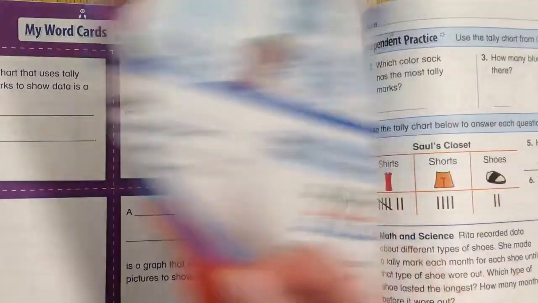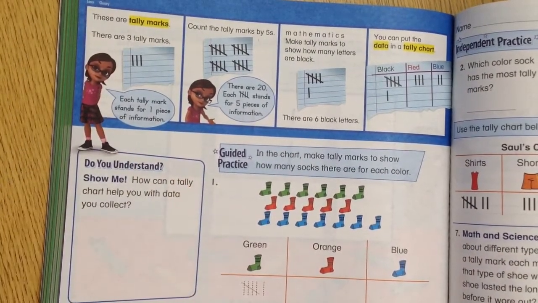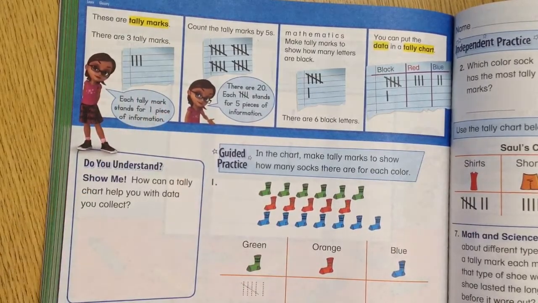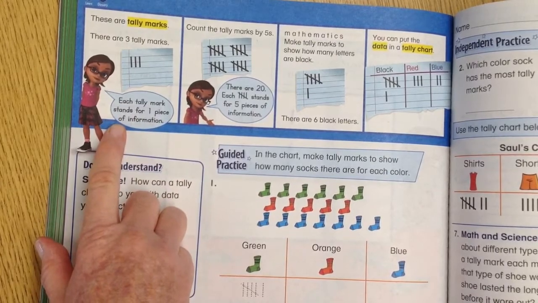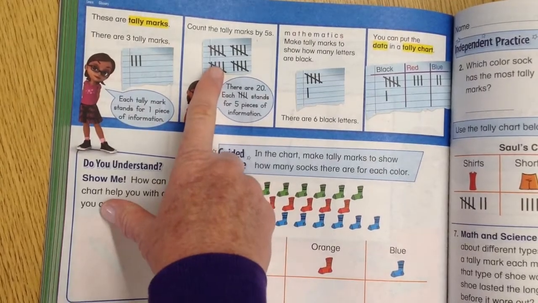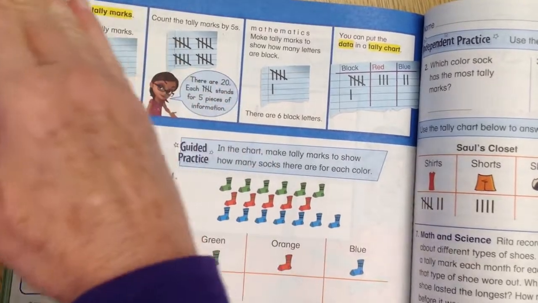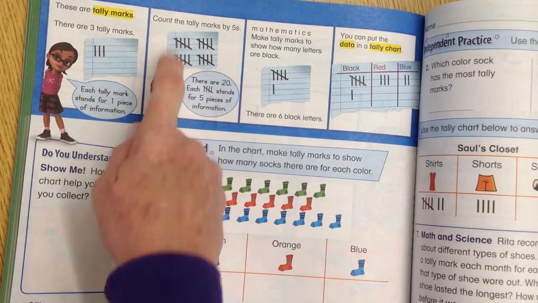Let's turn now to page 354, and on page 354 they are talking about tally marks. You've probably talked about tally marks with your teacher in your classroom, so today we're going to start using them in our book. So these are tally marks. There are 3 tally marks. Each tally mark stands for one piece of information. 1, 2, 3. Count the tally marks by 5s. When we have our 5th one, we get to draw a little diagonal line across it and make a group of 5.